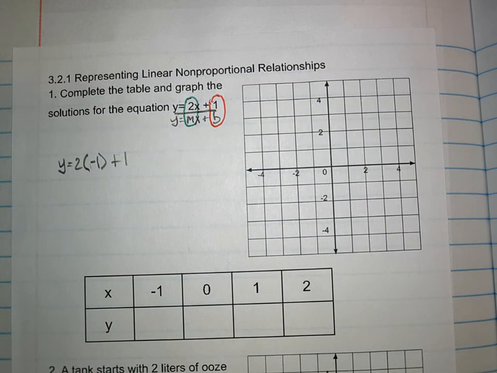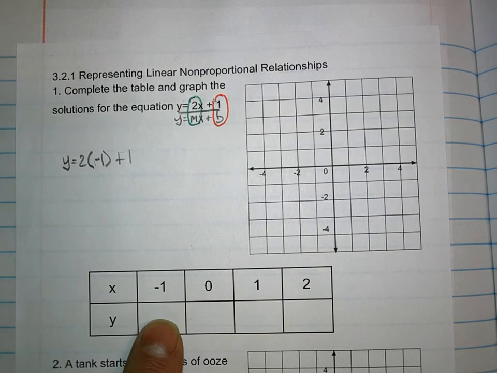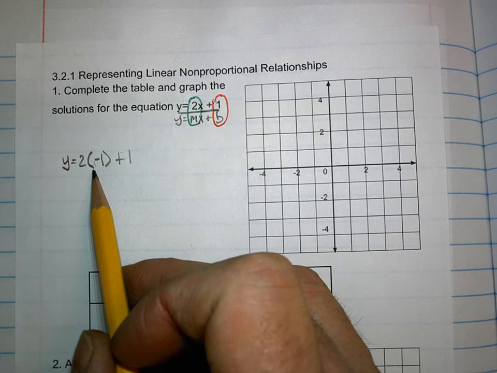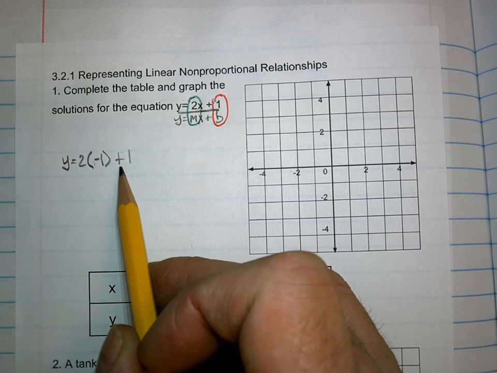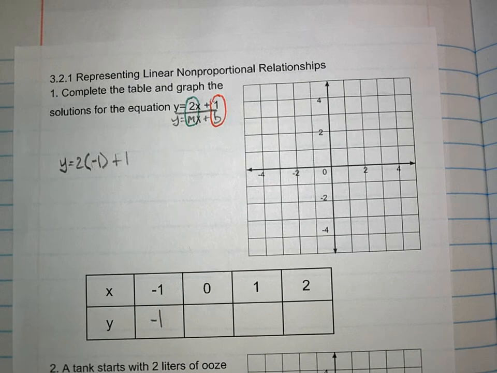Because down here on the table, the first thing we're substituting is negative 1. So what's 2 times negative 1? Negative 2. What's negative 2 plus 1? Negative 1. So our y-coordinate would be negative 1.